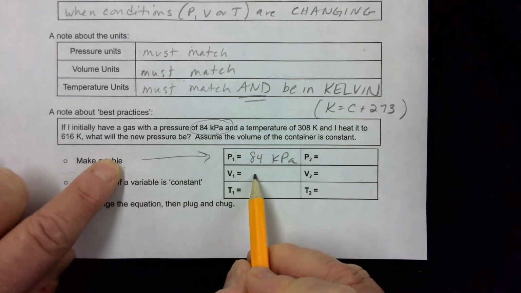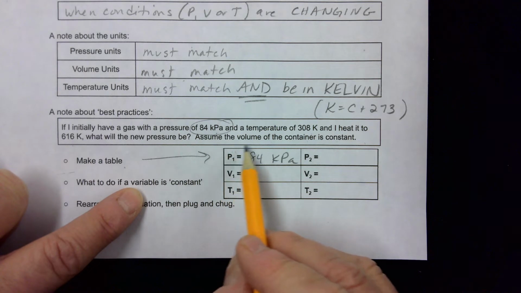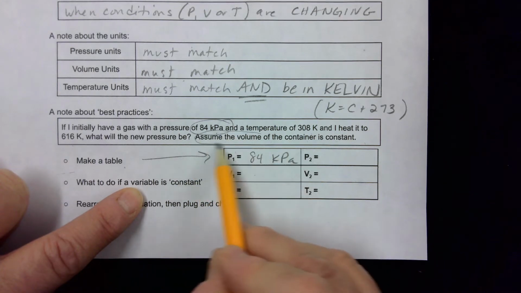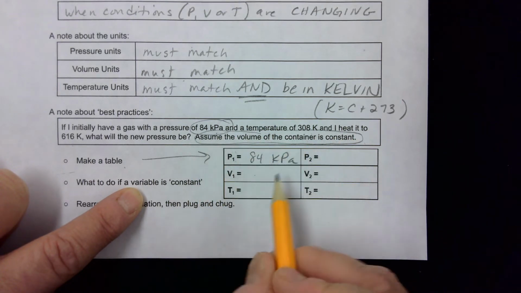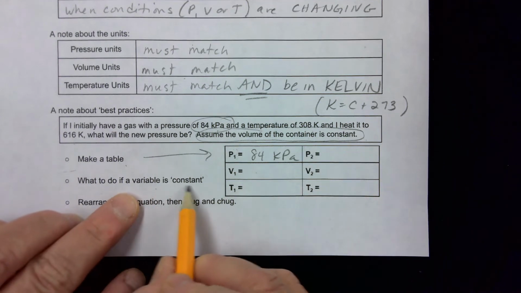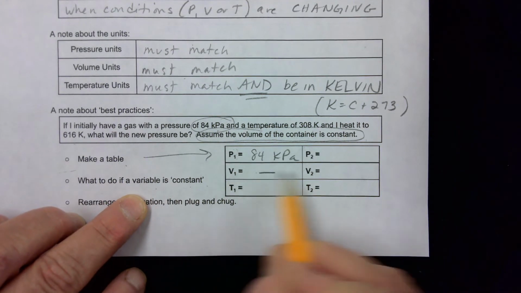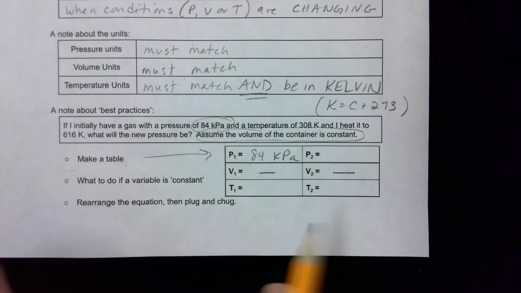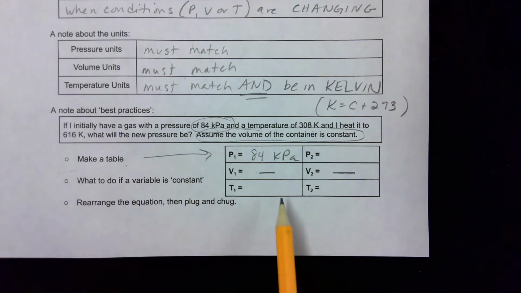The initial volume is not listed, but it says that the volume of the container is constant. So what do you do if the variable is constant? We are going to just put a dash through there. It's not changing, so it's not going to affect our math.